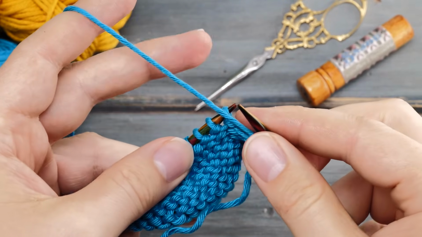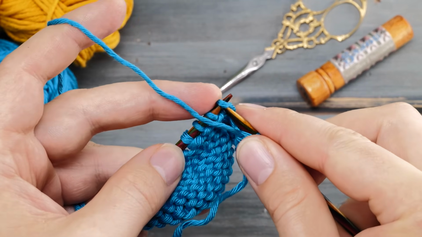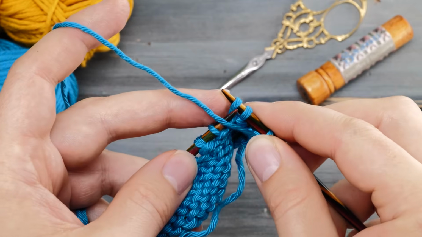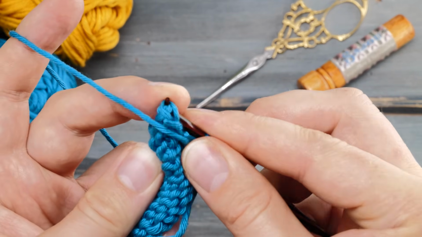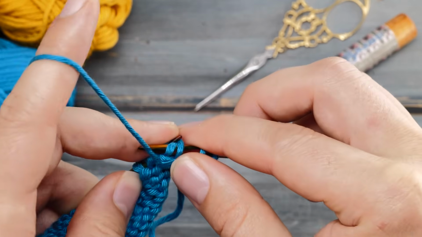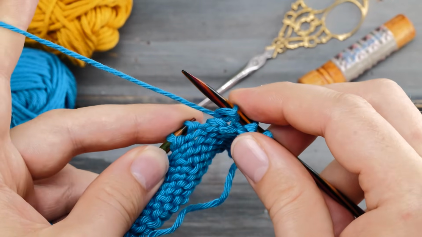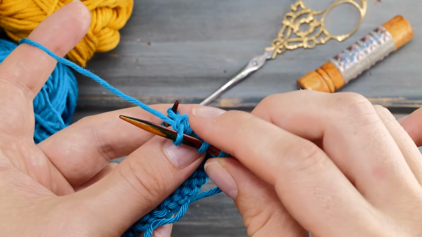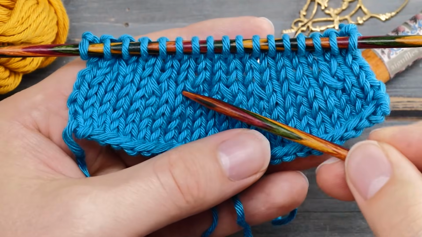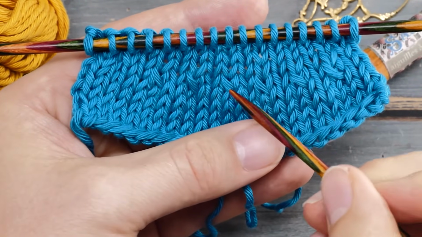And lastly, you could also decrease on the wrong side with SSP. So you slip one knitwise, slip another one knitwise, and then you purl these two stitches here. Might be a little bit more difficult. You purl these two stitches through the back loop, and on the right side it will create the same left-leaning decrease.